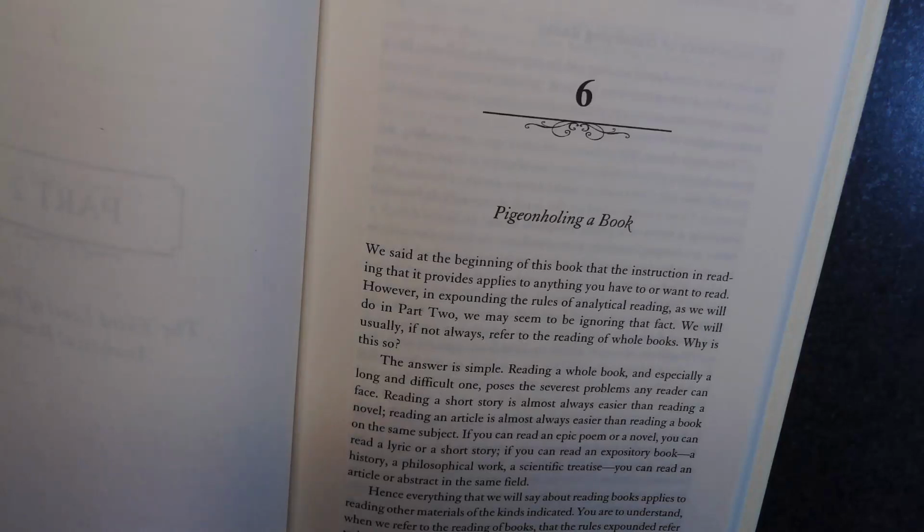So you're going to get to see the main cards that I have made out of Chapter 6, Pigeonholing a Book, in Mortimer Adler's How to Read a Book. So meet me over in the down-facing camera, and we'll get going.